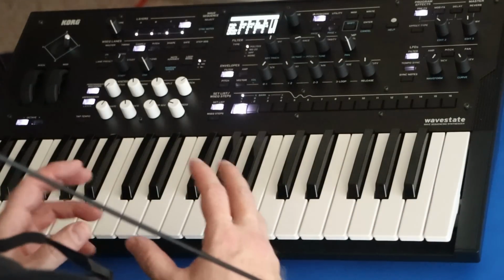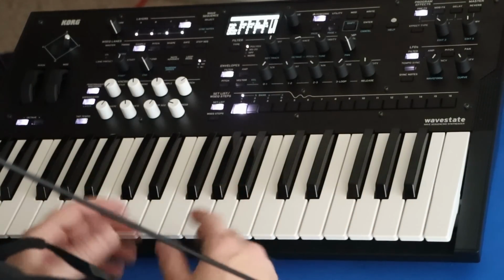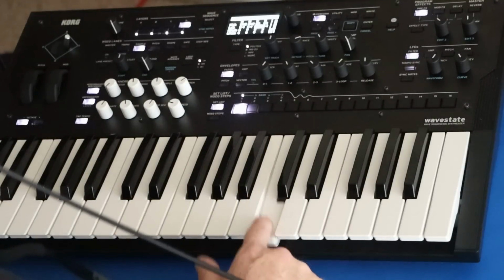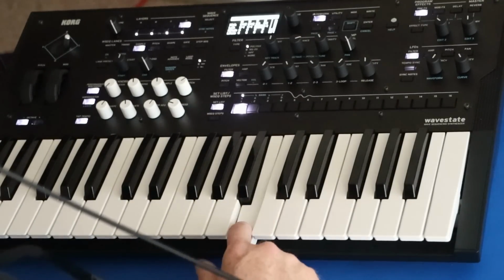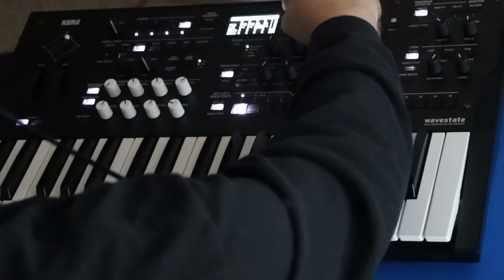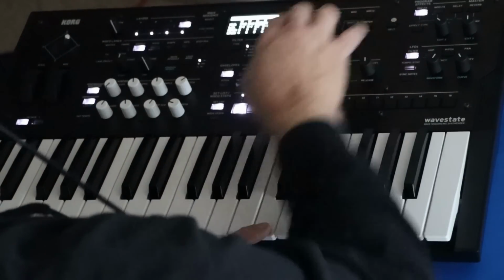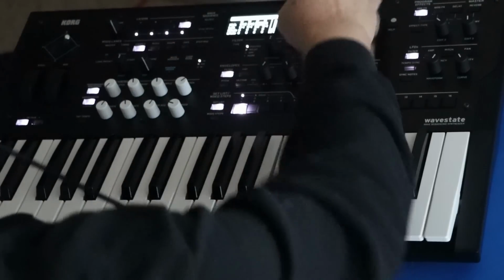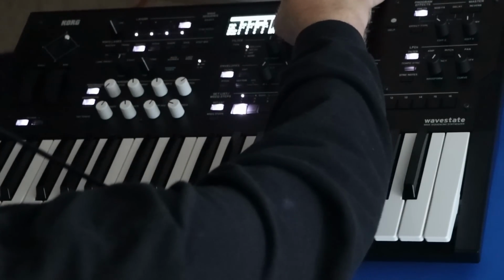However, we only want the magic wave sequence in the middle of the keyboard, so we don't want to hear it on this note. So we'll do the same thing up here, and we'll go to the top, the high note. We're going to reduce the high note.